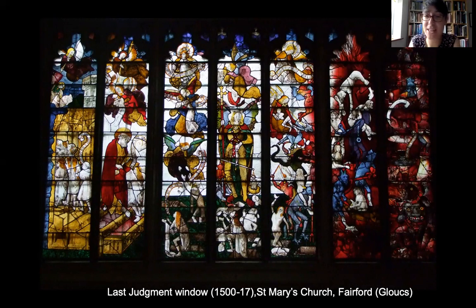On the right, you have people being judged and sent to hell, and I'll show you some details of that in a moment. And on the left, people passing into heaven in the company of angels with a golden light all around them. The Fairford Church was a fairly new building, paid for in the late 15th century, but the glazing actually dates to the early 16th century, first quarter of the 16th century.